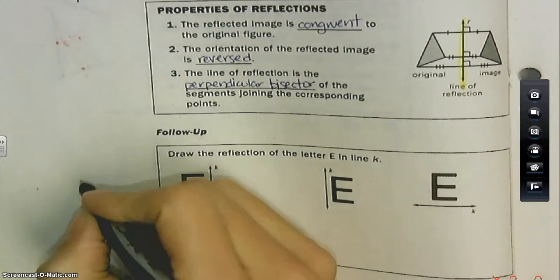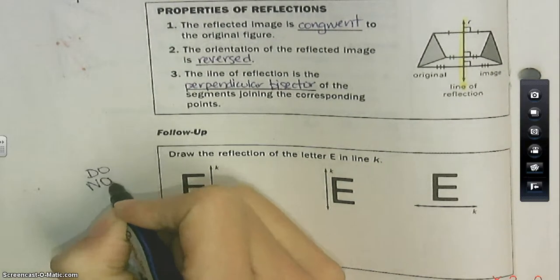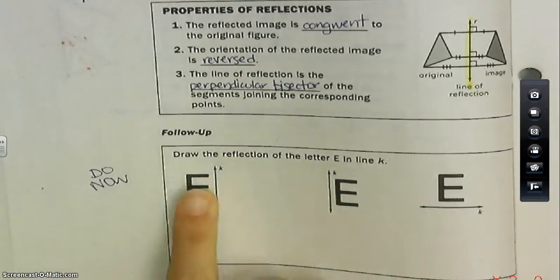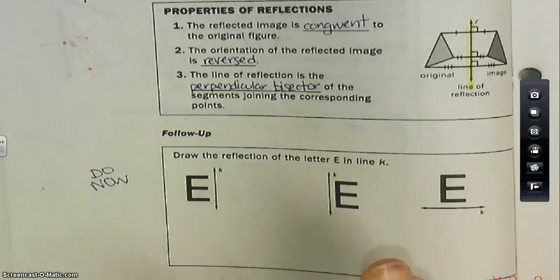All right, draw the line of reflection. This is what I want you to do now. Pretend you're flipping it over. You're taking this E and you're flipping it over this line. So that's what I want you to try. See how you do.